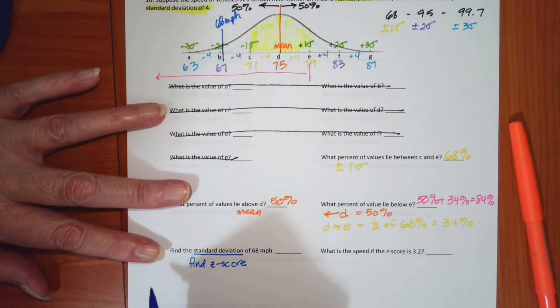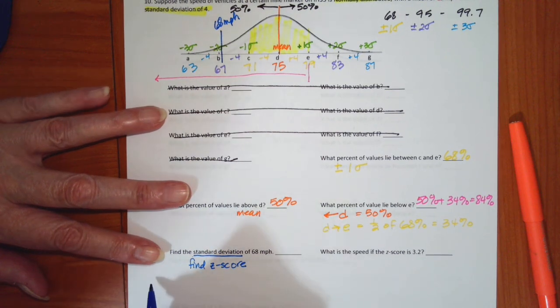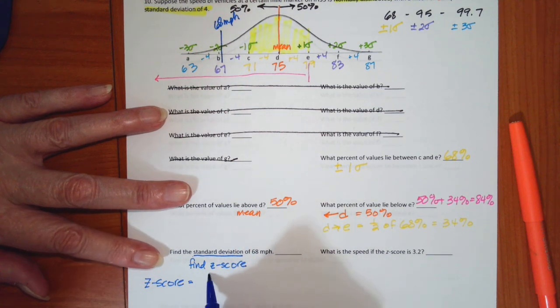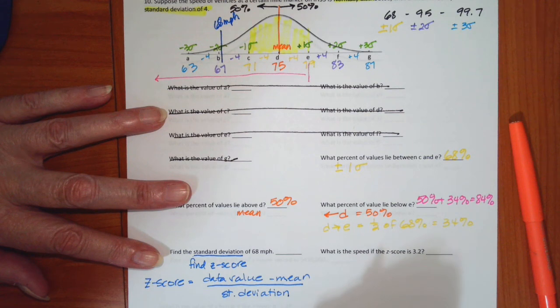And there's a formula for that. So the z, and you will be given the formula, the z-score is the data value minus the mean divided by the standard deviation.